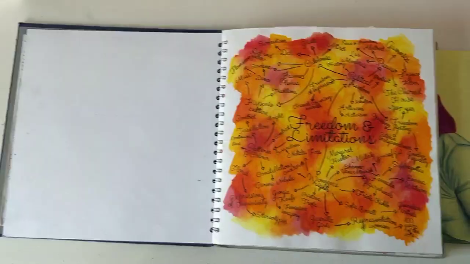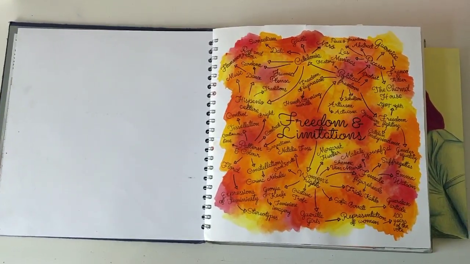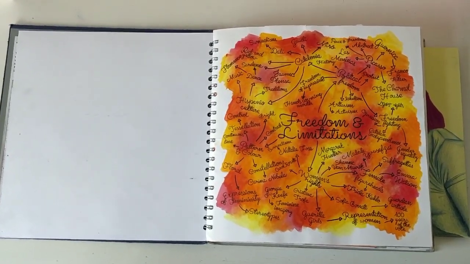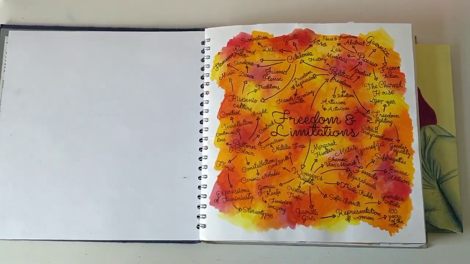So yeah, I'm just going to get straight on with the video and sharing with you what is in my sketchbook. So as you can see, for this project I chose to use a square sketchbook. I'd never used a square sketchbook before, but I was really intrigued because I'd seen a few other people use them, and so I chose this sketchbook for my project.